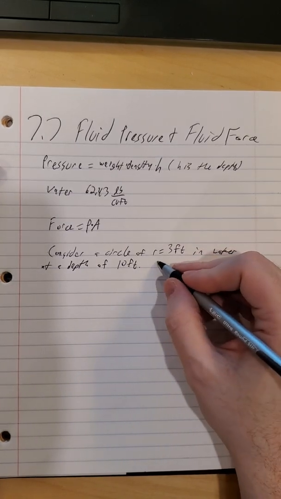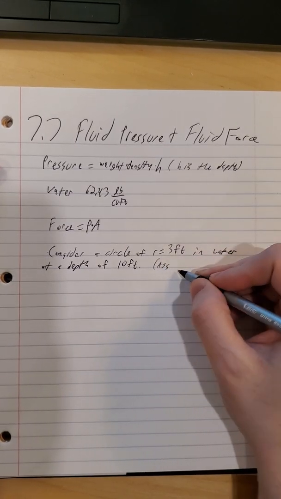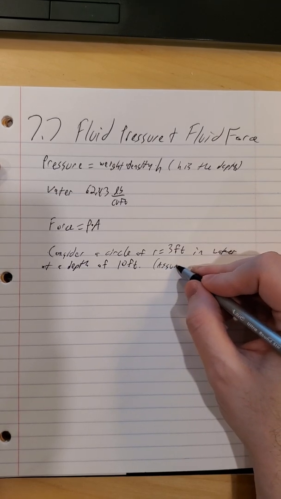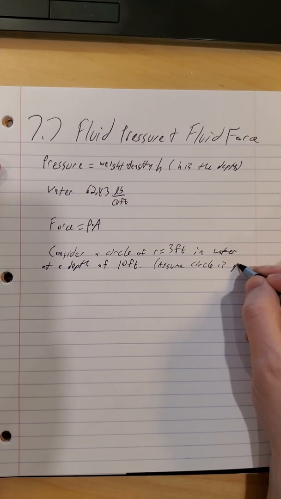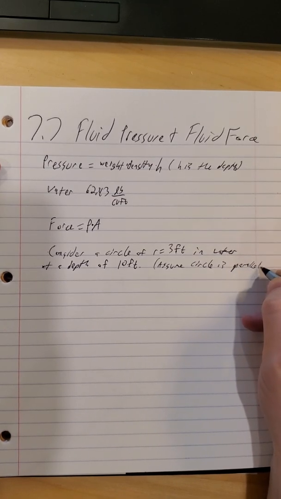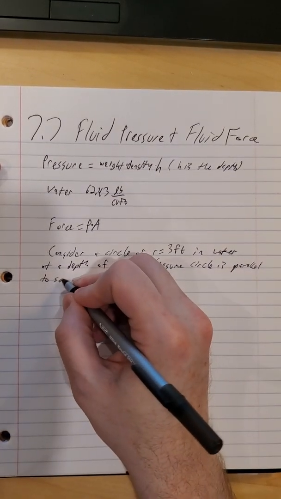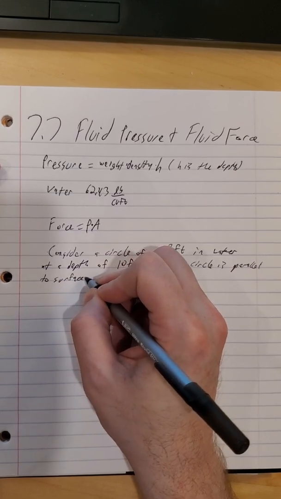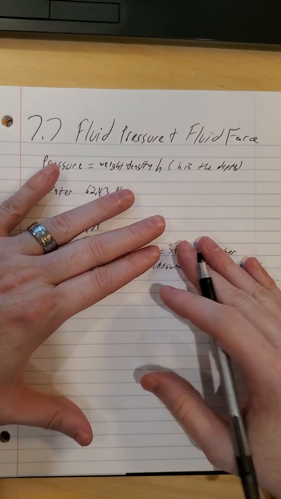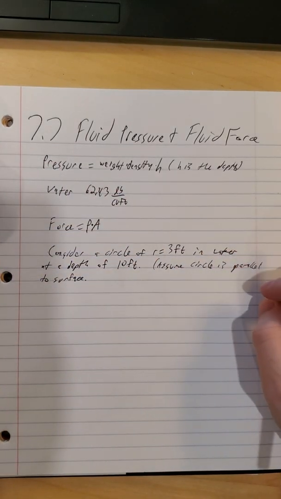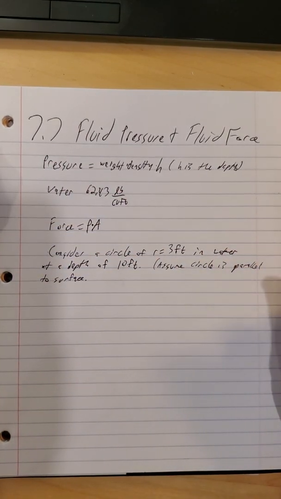So here we're going to assume the circle is parallel to the surface. In other words, we have a uniform depth for this circle that we have at the bottom of 10 feet of water.